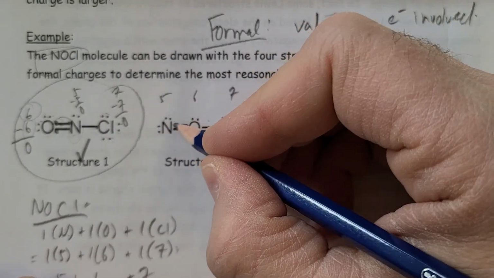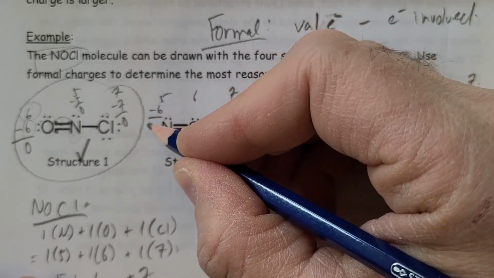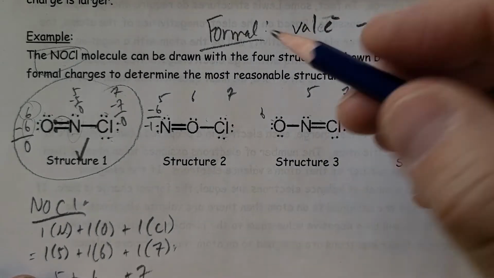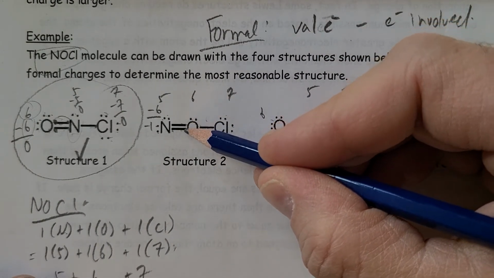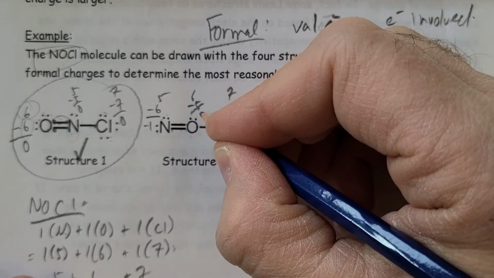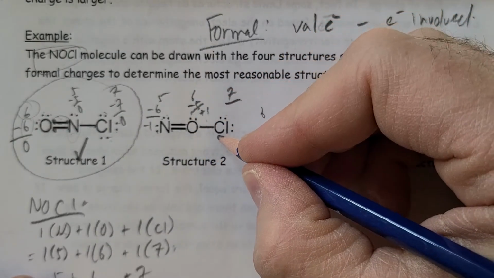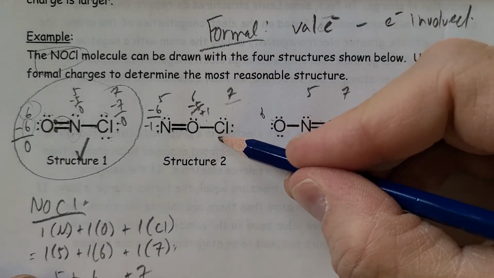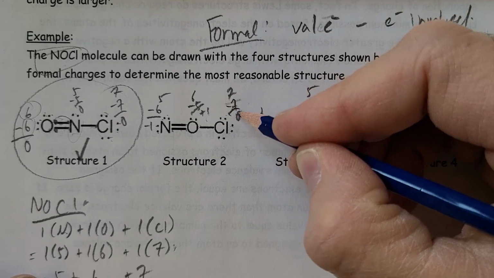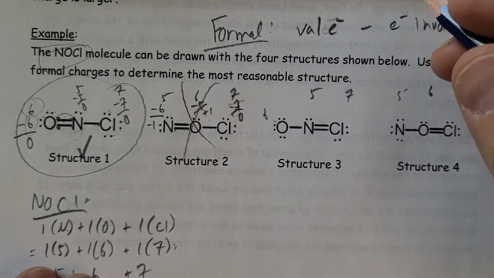Let's look at the next scenario here. 1, 2, 3, 4, 5, 6. 5 minus 6 is negative 1. This doesn't look good already. This oxygen, 1, 2, 3, 4, 5. 6 minus 5 is positive 1. And then over here, 7 minus, I have 7 there. Yeah, so guess what? That one's likely not valid.